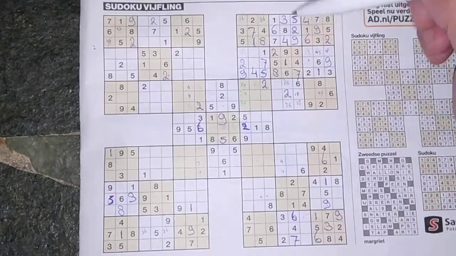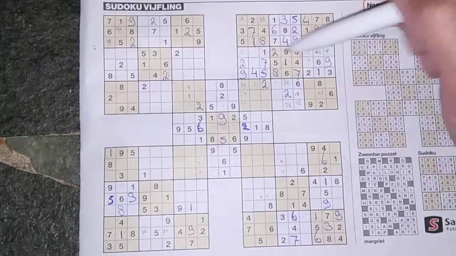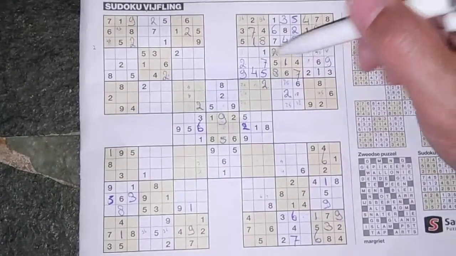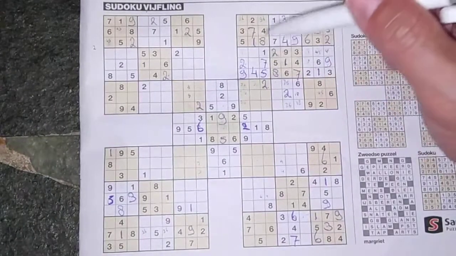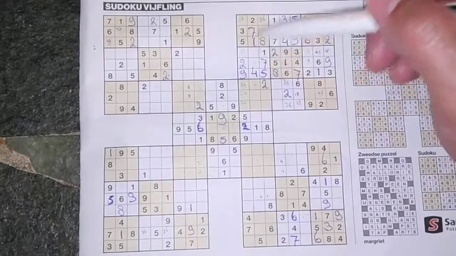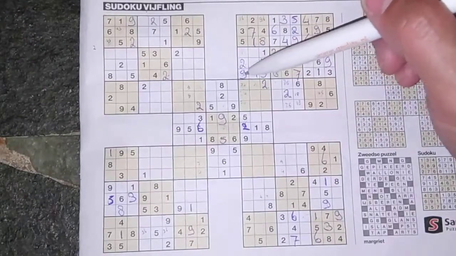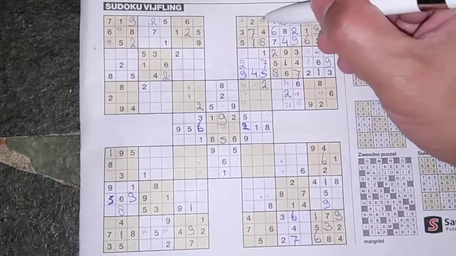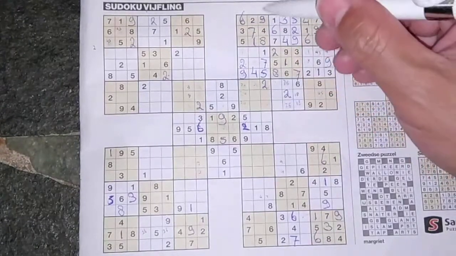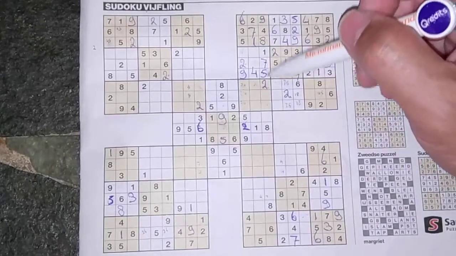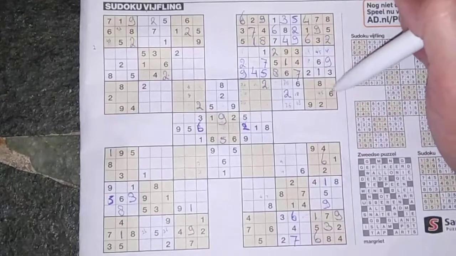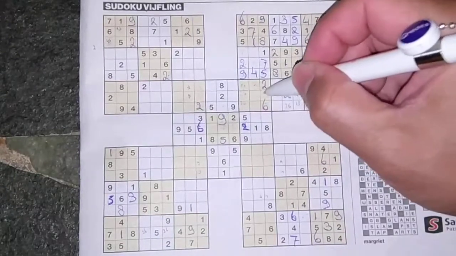8 and a 3. These 2 boxes, 8 and a 3. 8, 3 and 6 are missing. We have a 9 now. So this cannot be a 9 anymore. This should be the 9. This should be the 6. 2 boxes left in this column. The 3 is missing and the 6 is missing. We have a 6 here. No 6 there. 6 should be here. The 3 goes there.